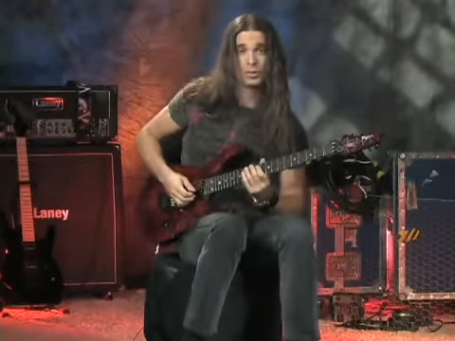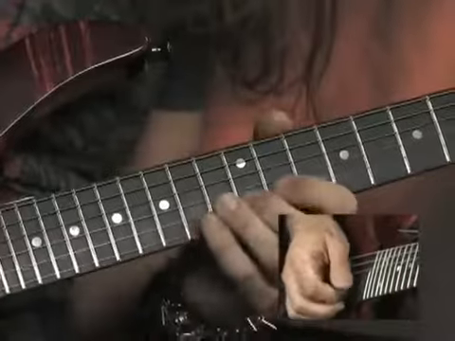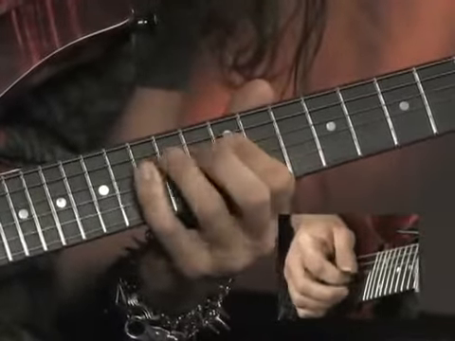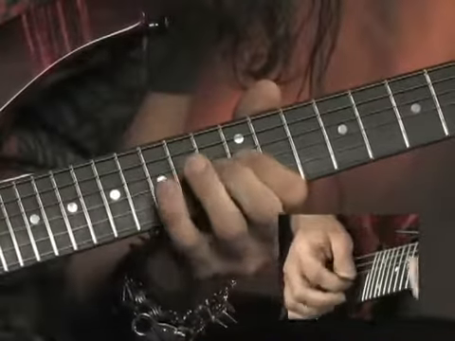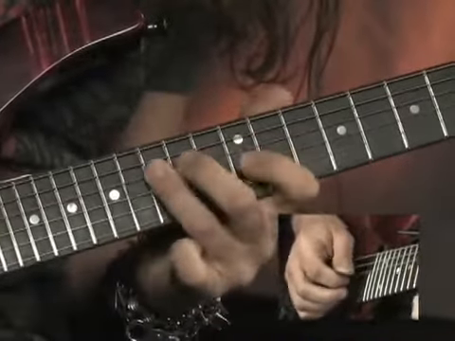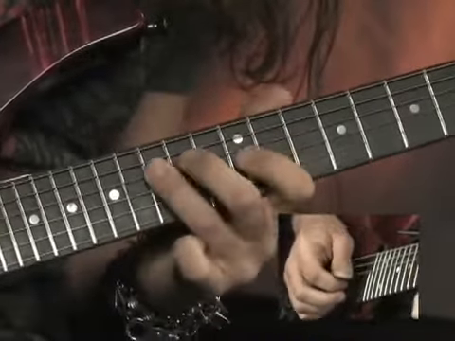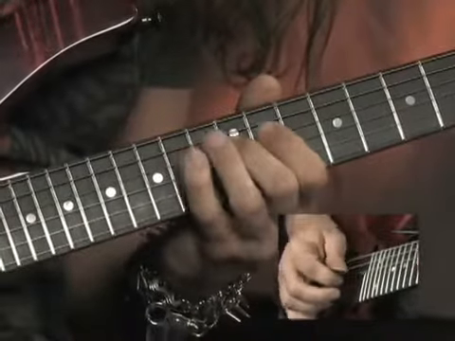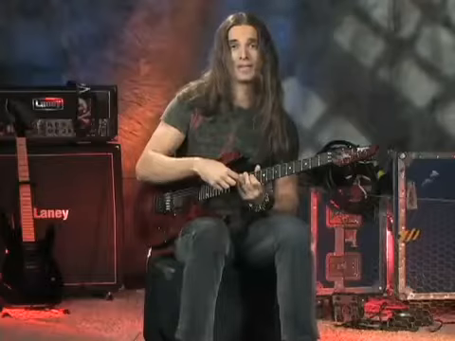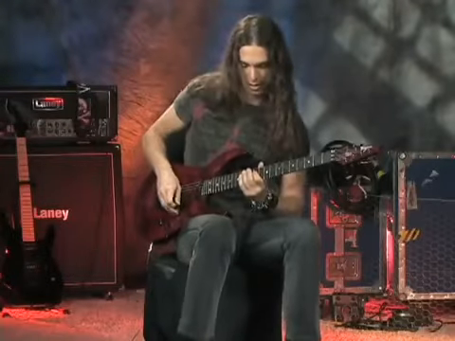And I'm using here the diminished scale. So that's the half step, whole step diminished scale.